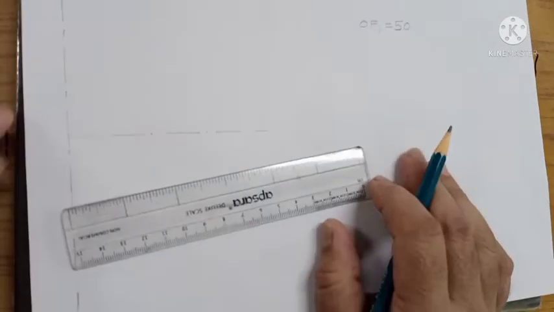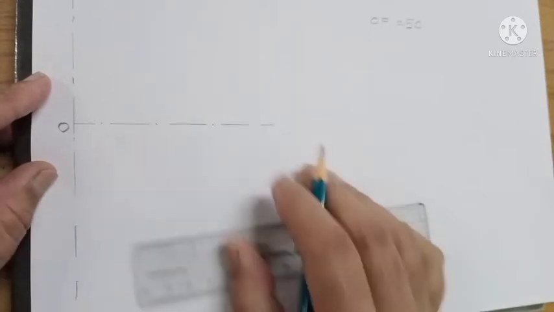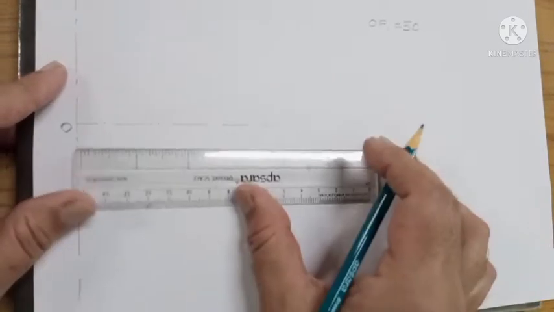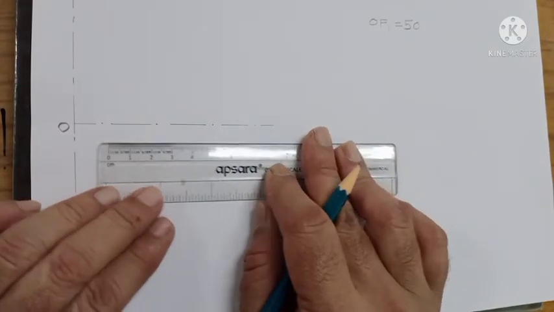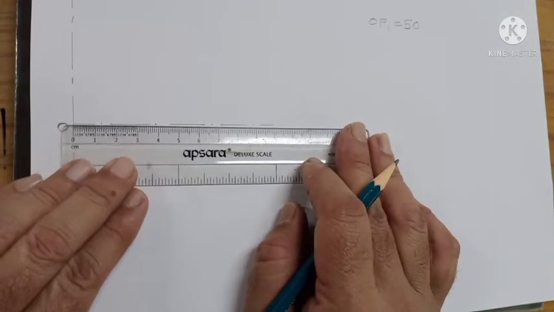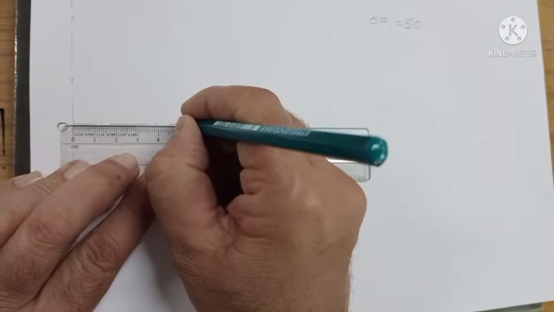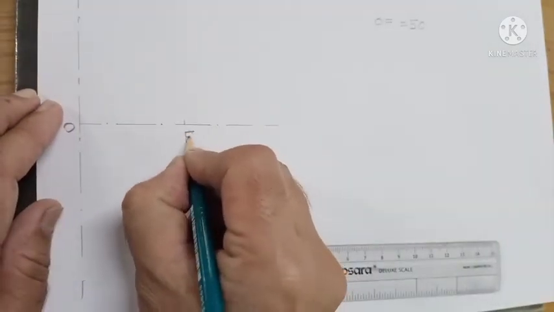This much is enough at this moment. We know this is O, and F1 is the focus at a distance of 50 mm from the directrix. So I am marking this as F1.